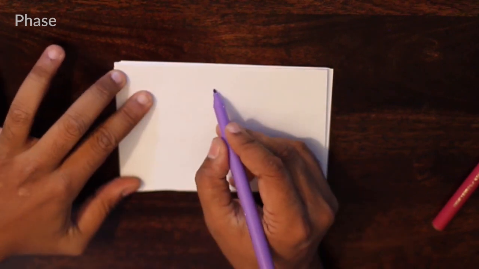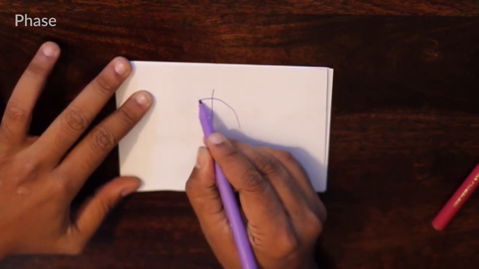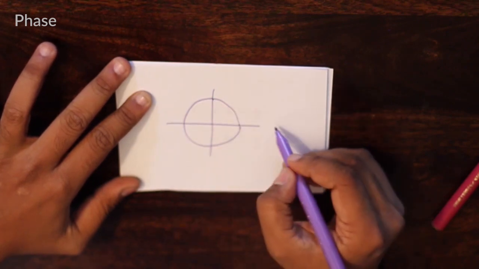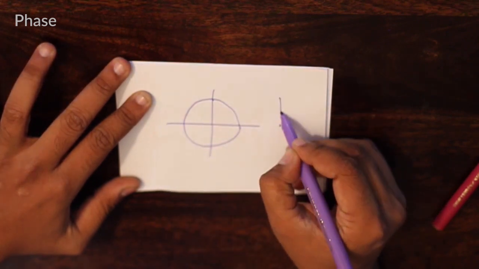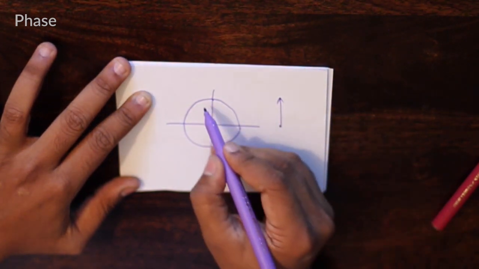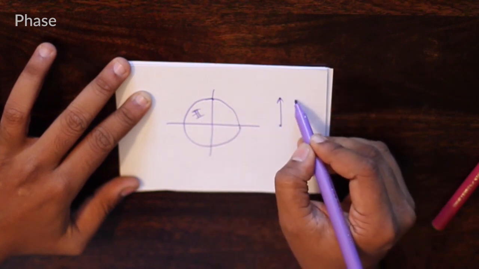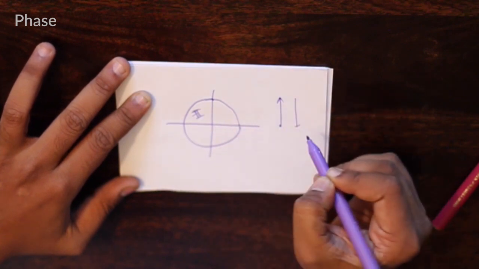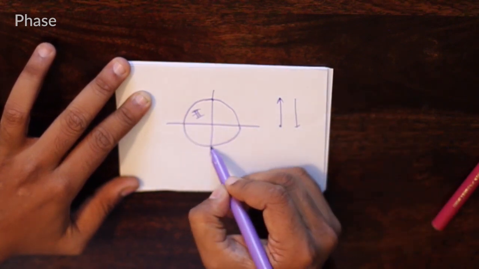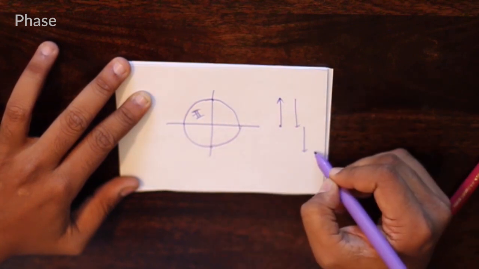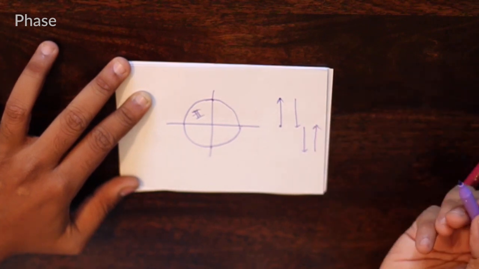So if you look at it in terms of the circle, then quadrant 1 is when you go from the mean to one extreme. Quadrant 2 is when you go from that extreme back to the mean. And quadrant 3 is when you go from the mean to the other extreme. And quadrant 4 is when you're back from the extreme to the mean.